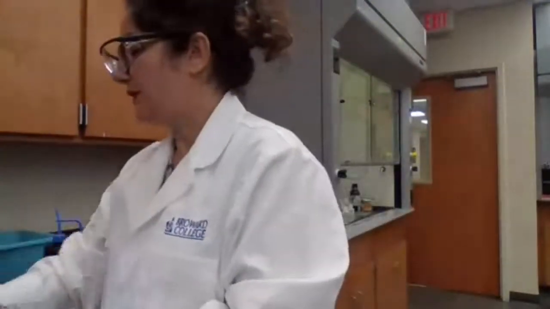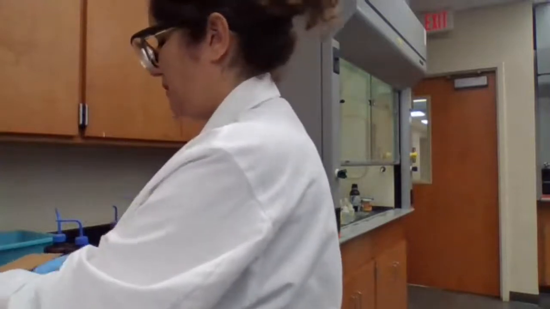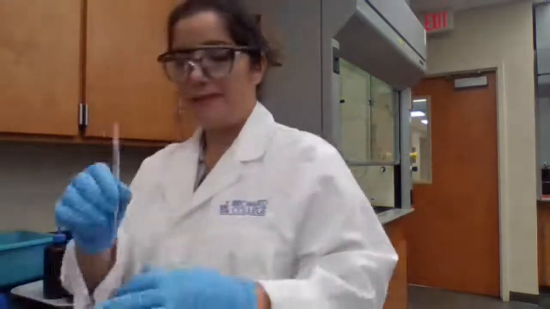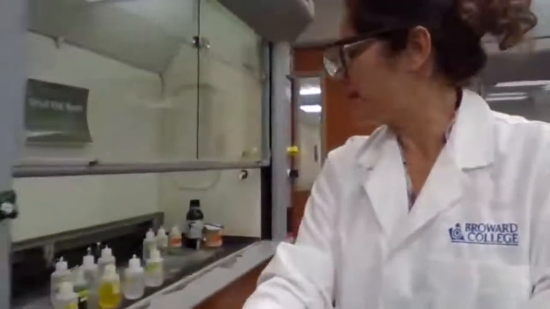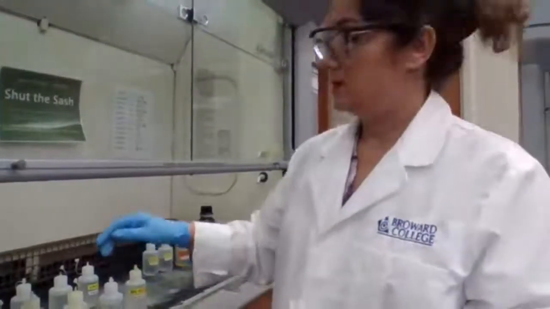In order to find out if it is basic, I'm going to use a dropper, mix it, take a drop and add it to the litmus paper. So I'm going to use the 15 molar ammonium hydroxide.